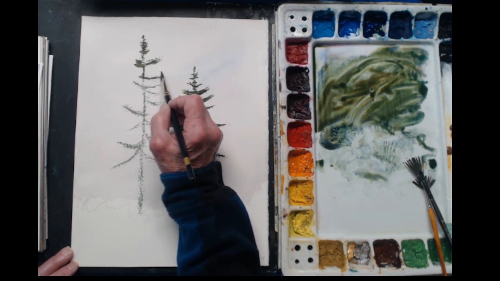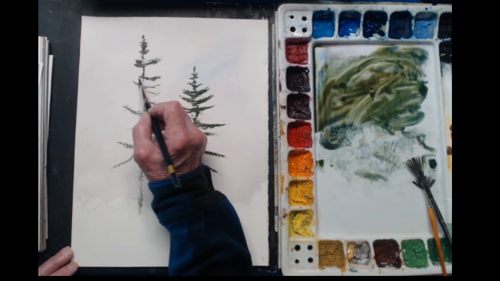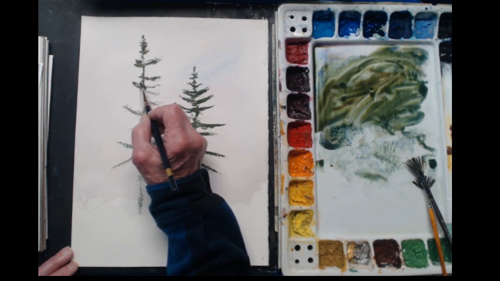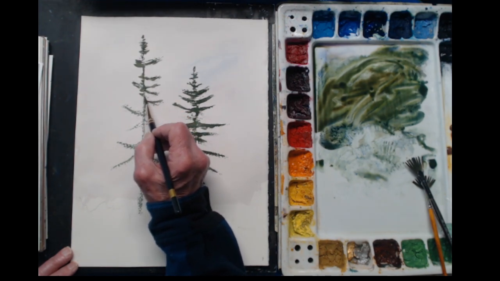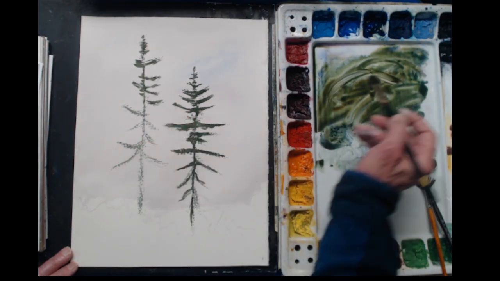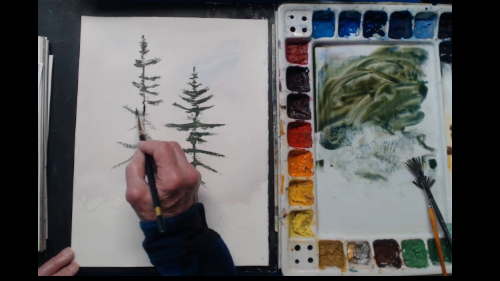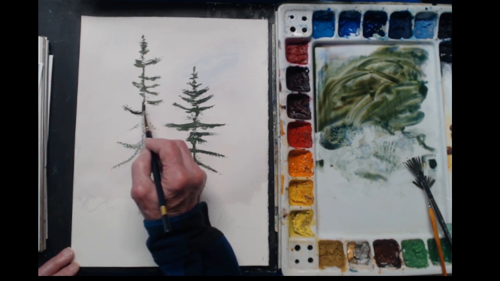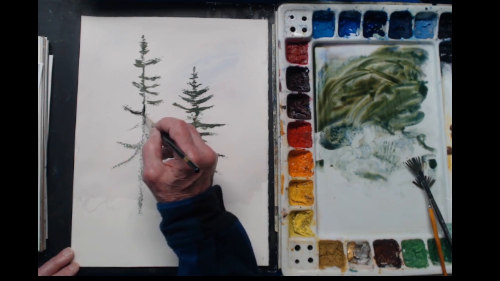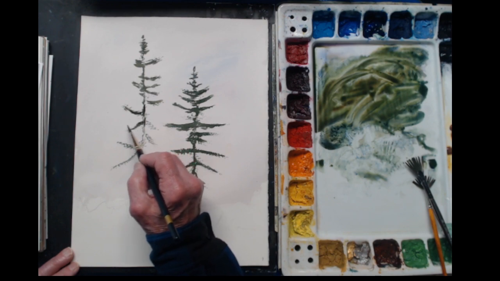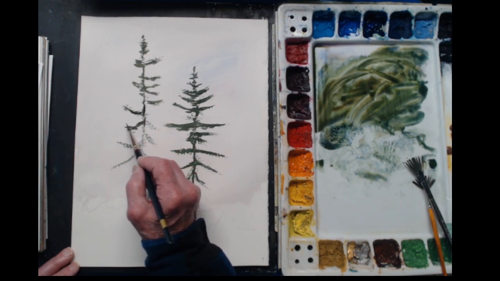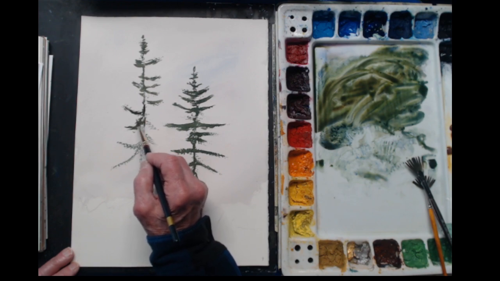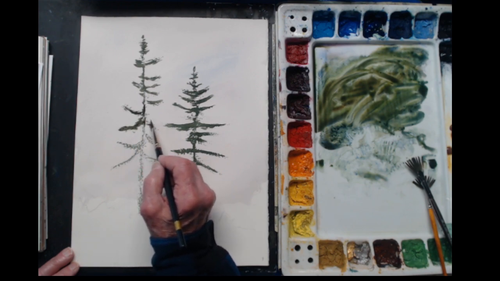Making sure my branches are irregular. I don't want to have them identical on either side. It's not symmetrical. There's just a lot of variety. I'm going to make this an interesting shape. And now down here we're going to get a little more branches, a little thicker.